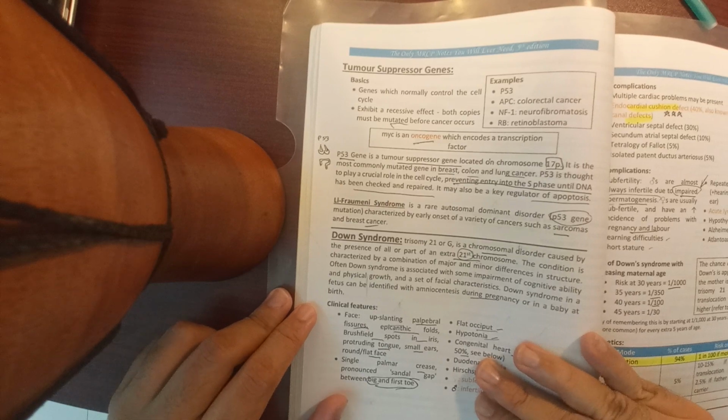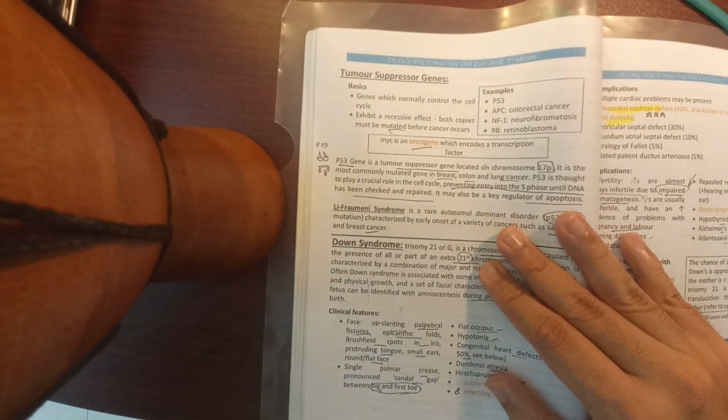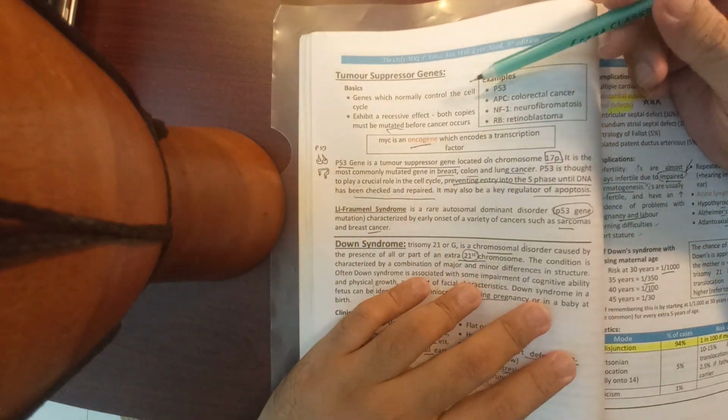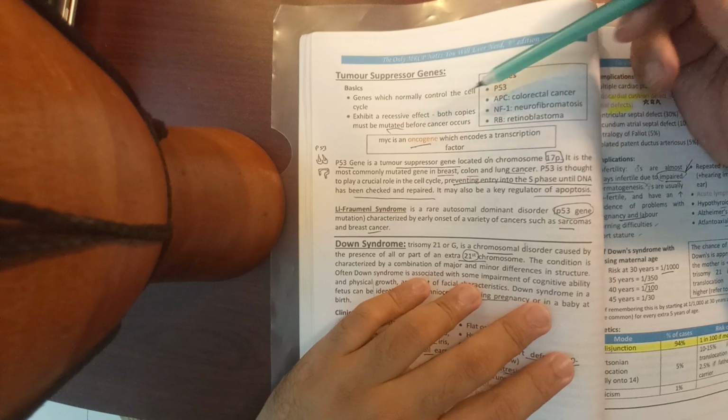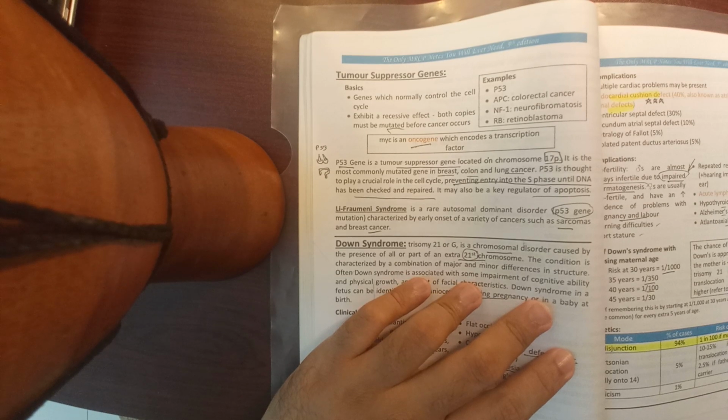Okay. Next is tumor suppressor genes. What are the tumor suppressor genes? Genes which normally control the cell cycle exhibit a recessive effect, but both copies must be mutated before cancer occurs. Examples are P53, APC in colorectal cancer, neurofibromatosis, NF1, and RB, retinoblastoma. MYC is an oncogene which encodes a transcription factor.